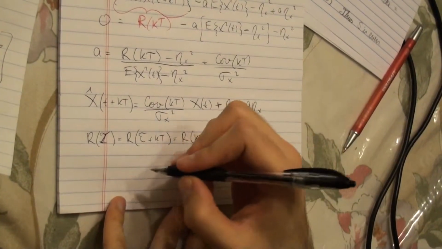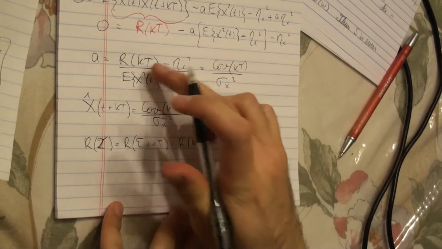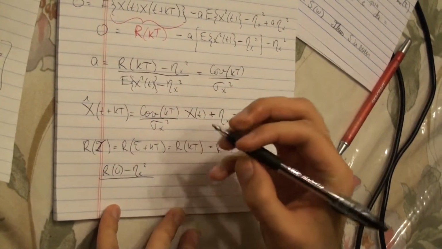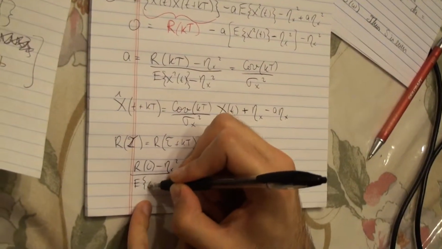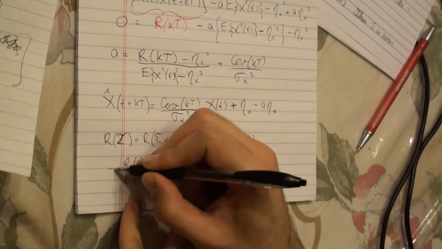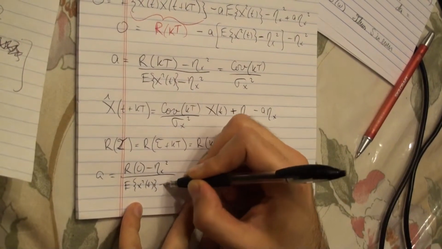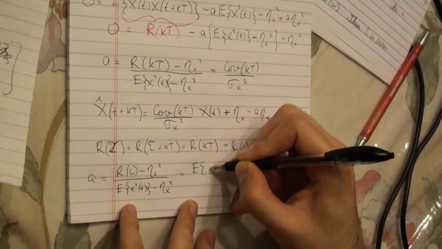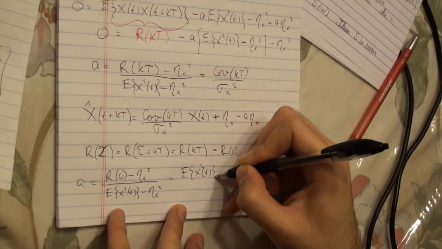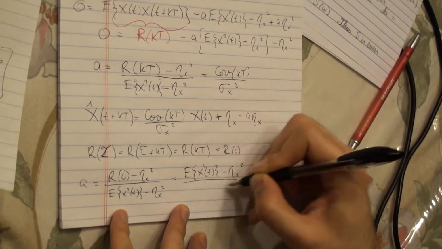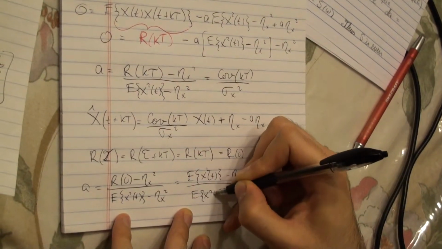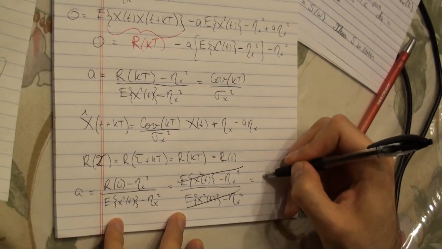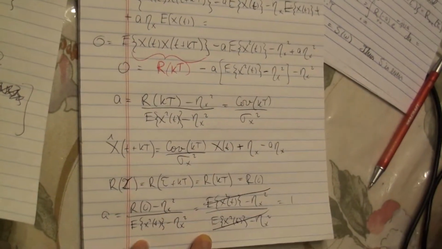So we have, this is just looking at A. So we have R of 0 minus eta x squared over expected value of x squared. So this is A. Minus eta x squared. Well, what is R of 0? R of 0 is expected value of x of t squared. So we can see that the numerator and the denominator cancel and we get 1. So A is equal to 1.